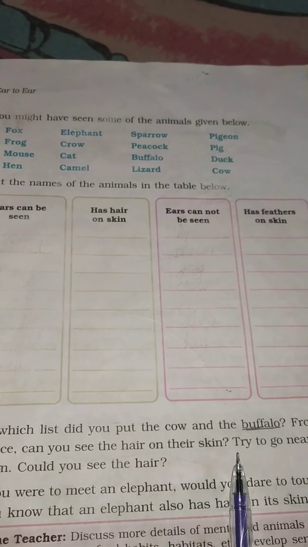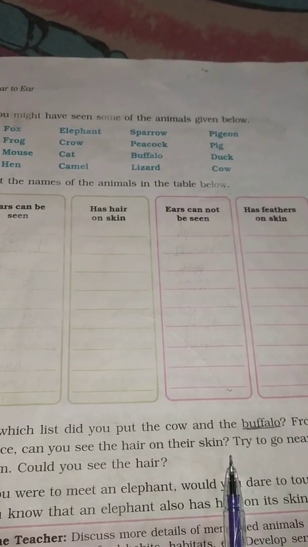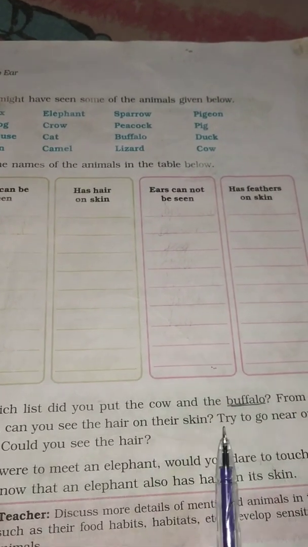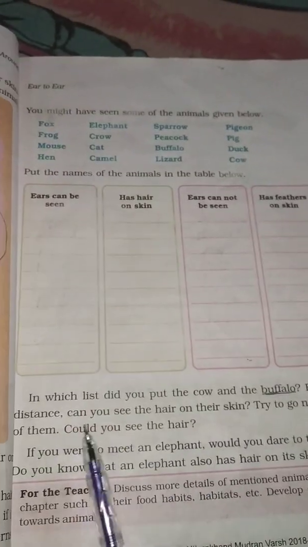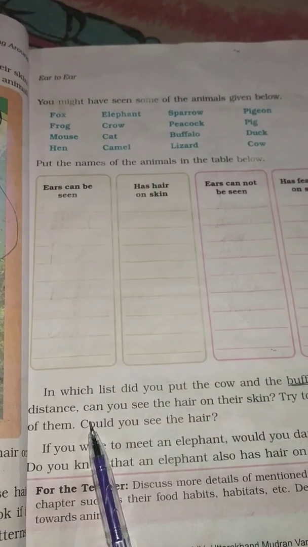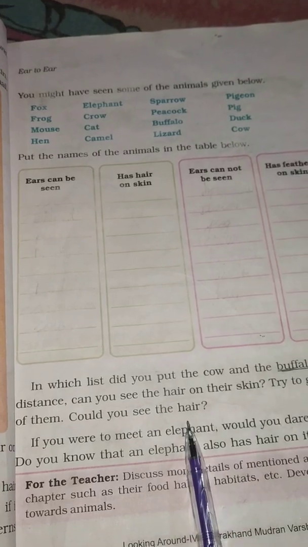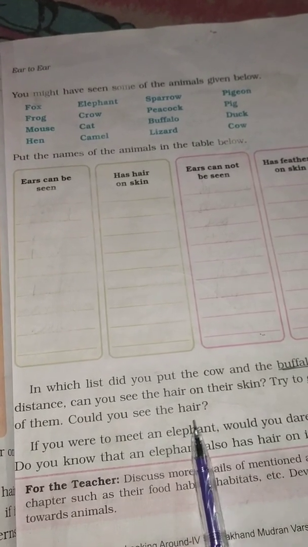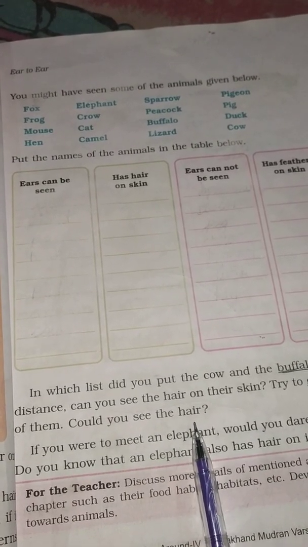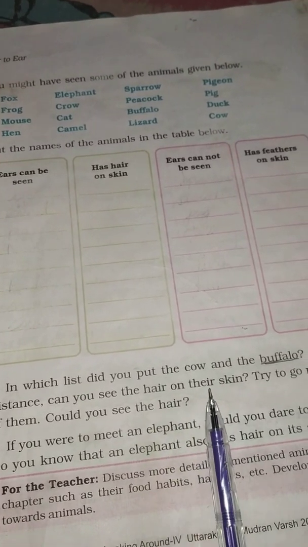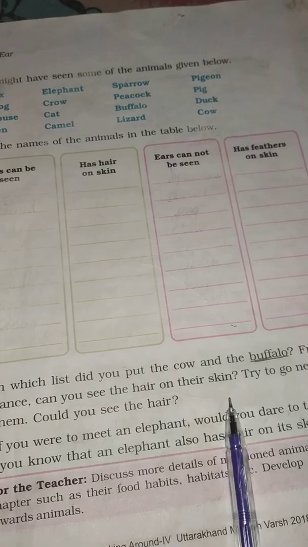If the distance is reduced, then you will see. Try to go near one of them. If you go near them, can you see the hair? Yes. If the distance is not very far, you can see it. You have seen the hairs on cows' and buffaloes' bodies.